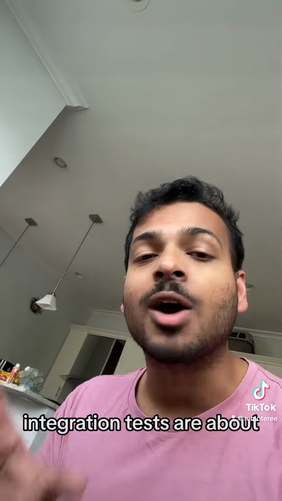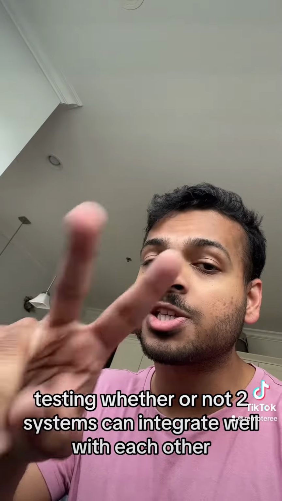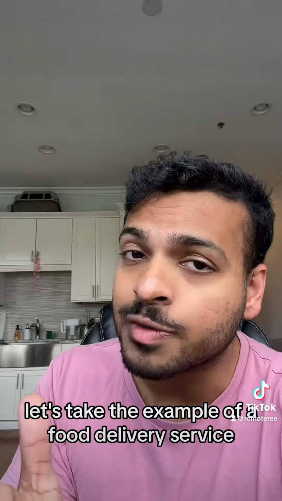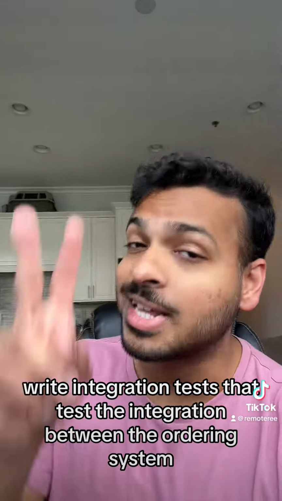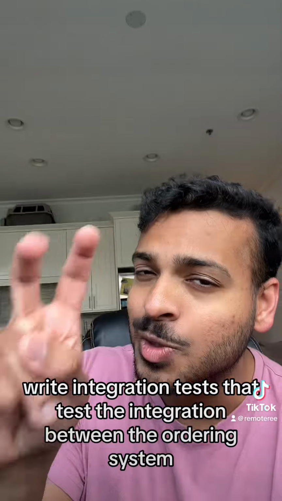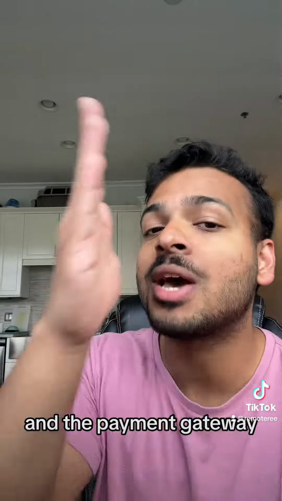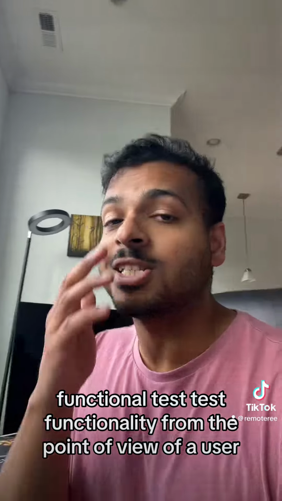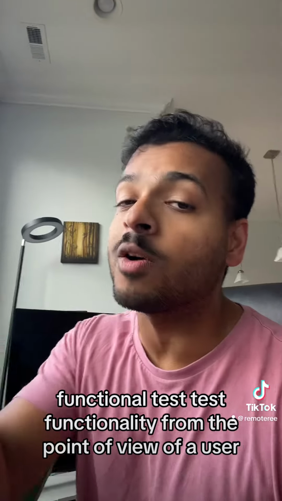Then you have integration tests. Integration tests are about testing whether or not two systems can integrate well with each other. Let's take the example of a food delivery service. You could, for instance, write integration tests that test the integration between the ordering system and the payment gateway.